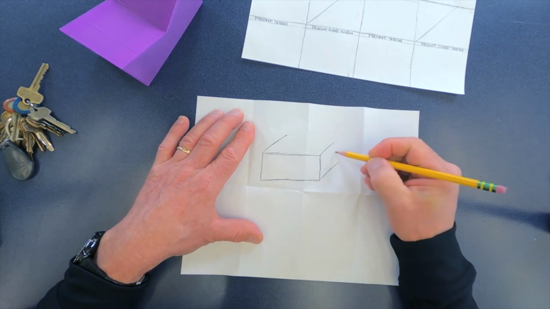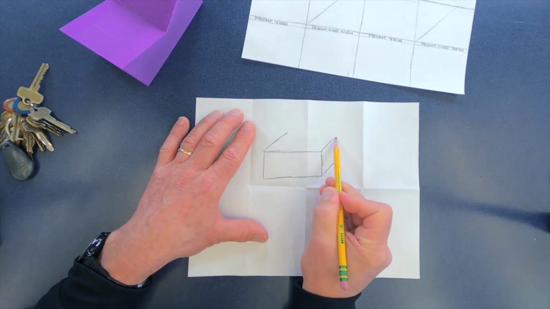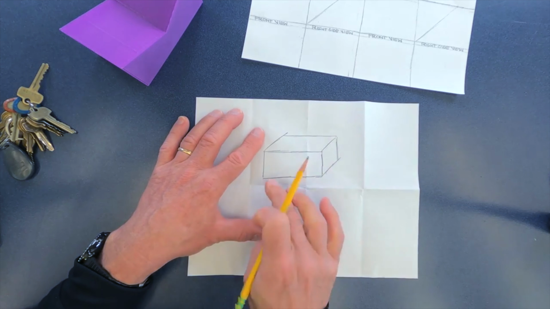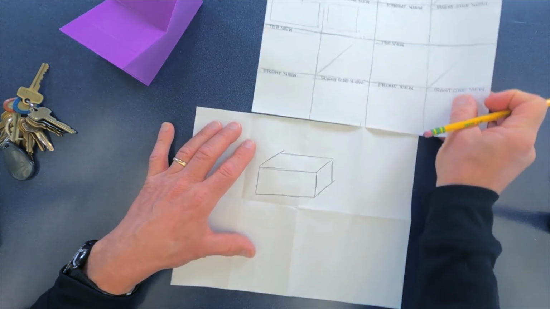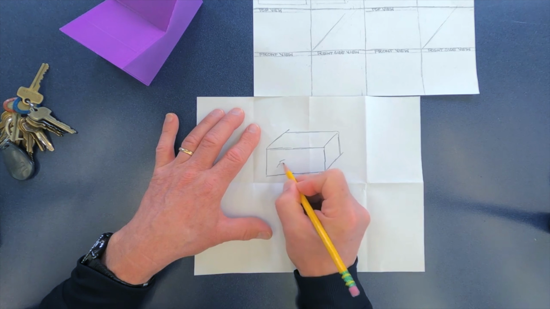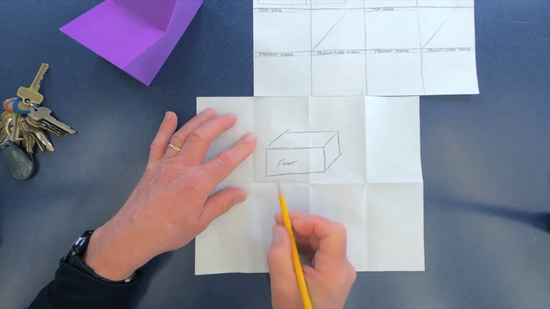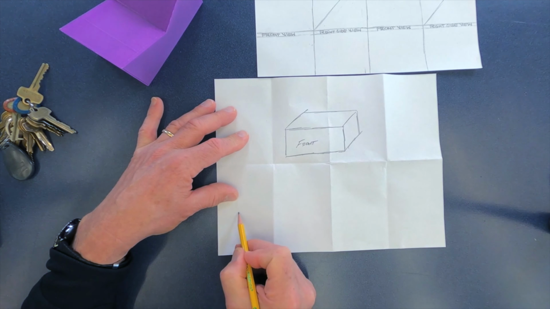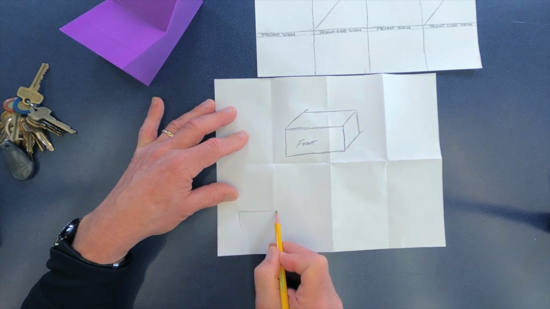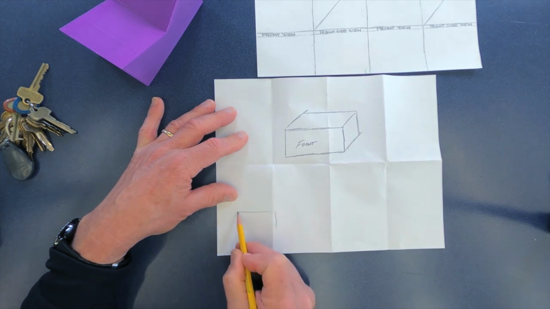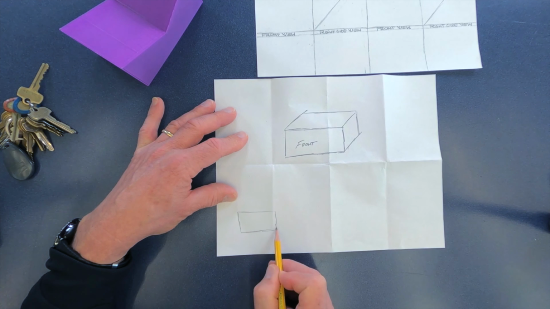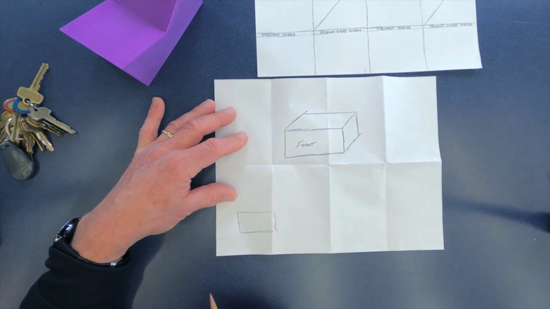I'm doing this just to show you. You're not expected to do this part. And this is what we have. This is the front view. And so if you look at that, this is what the front view looks like. Again, this is very quick, but I just want to show you. So there's the front view.